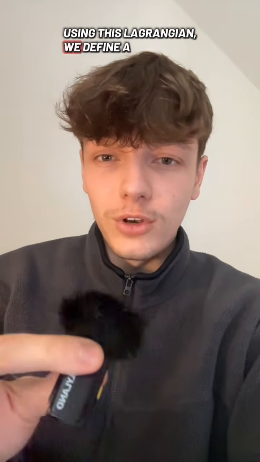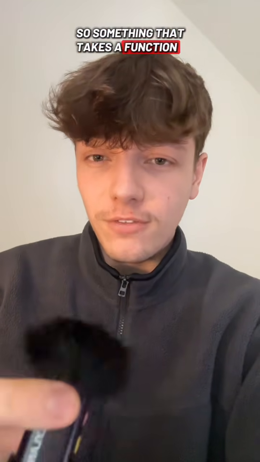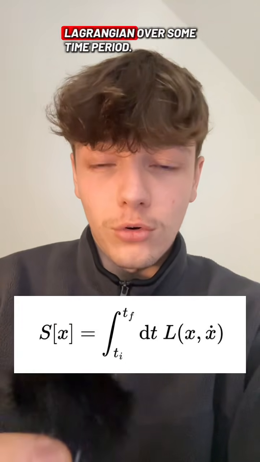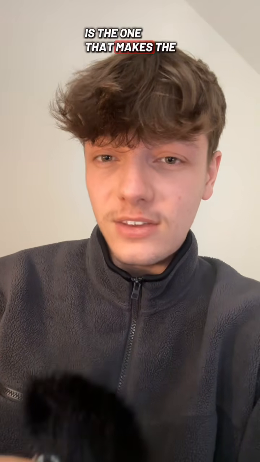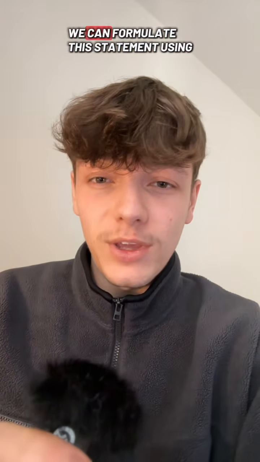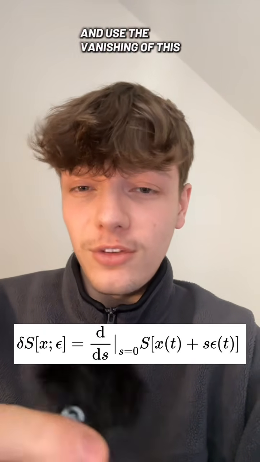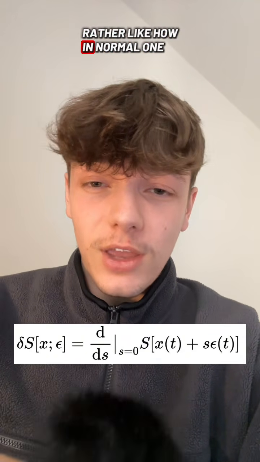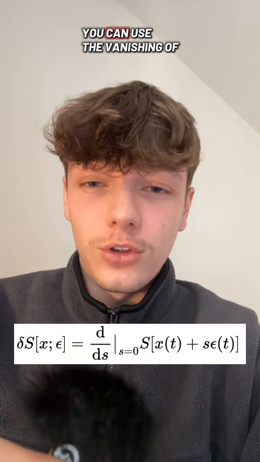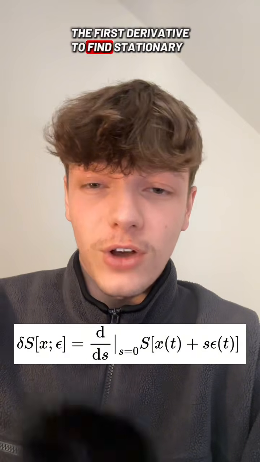Using this Lagrangian, we define a functional, so something that takes a function and gives you a real number, known as the action, which is the integral of the Lagrangian over some time period. Now, Hamilton's principle of stationary action in classical mechanics states that the trajectory that a particle takes is the one that makes the action stationary. Mathematically, we can formulate this statement using something known as the Gateau derivative, and use the vanishing of this derivative to help us find the classical trajectory. Rather like how in normal one-dimensional calculus, you can use the vanishing of the first derivative to find stationary points.